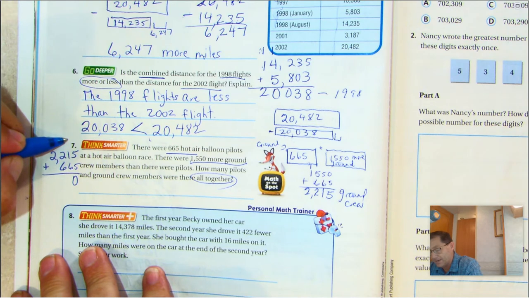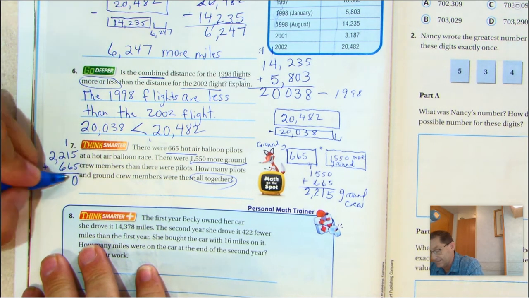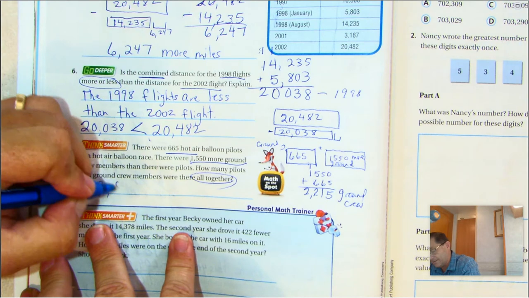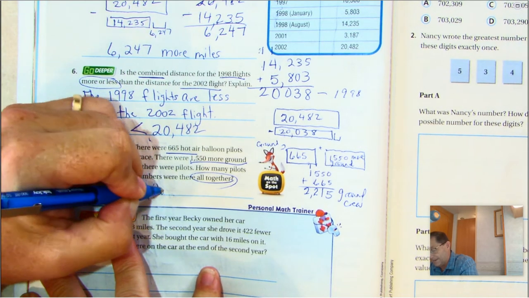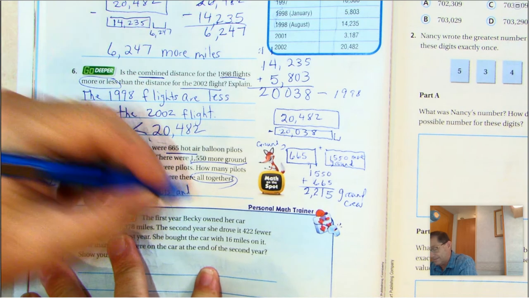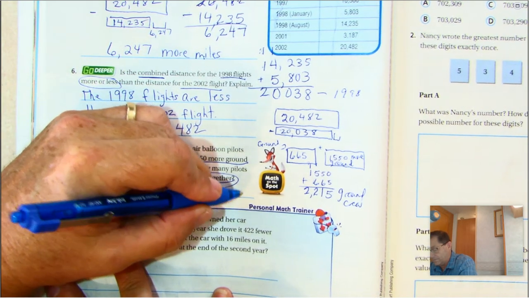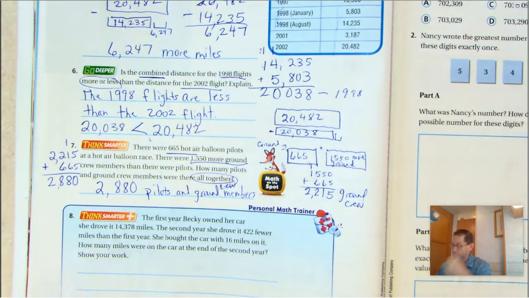Regroup and rename that as 1 ten and 0 ones. 6 tens plus 1 ten plus 1 ten is 8 tens. 600 plus 200 is 800. Plus 2,000, 2,880 pilots and ground crew members.